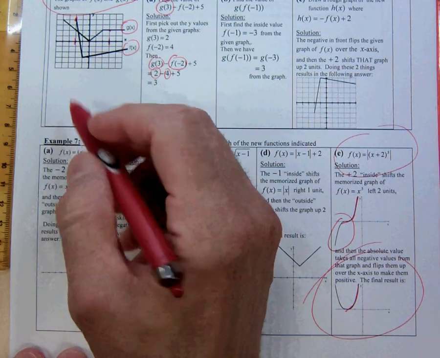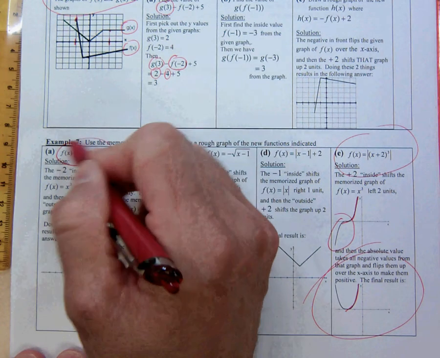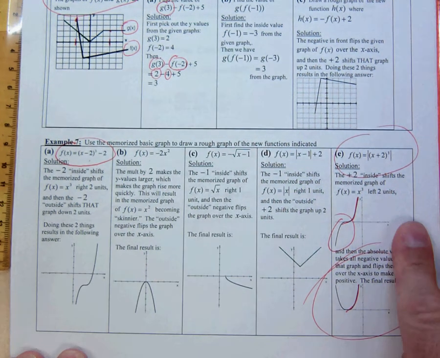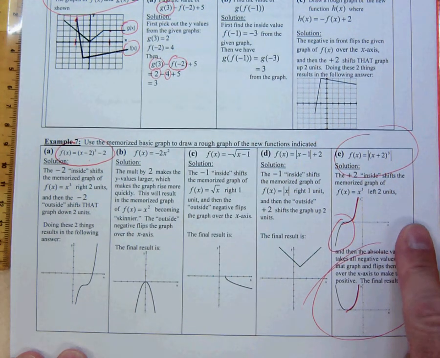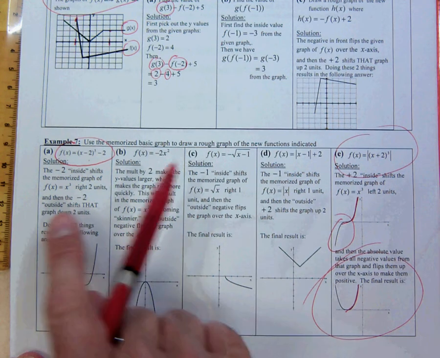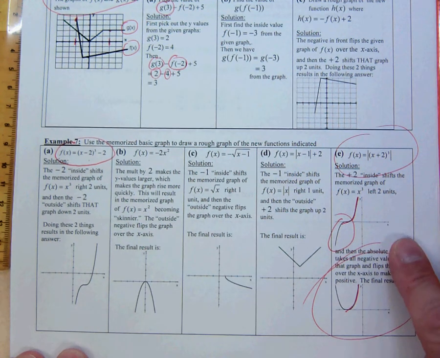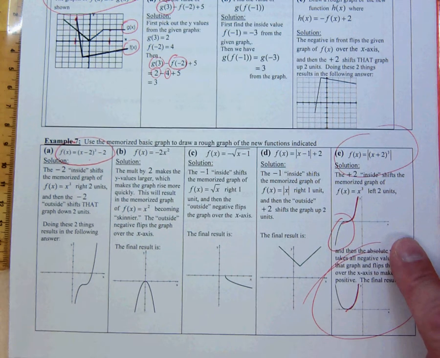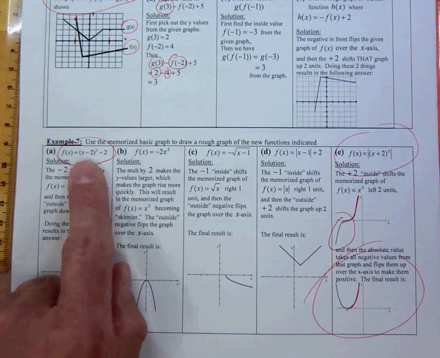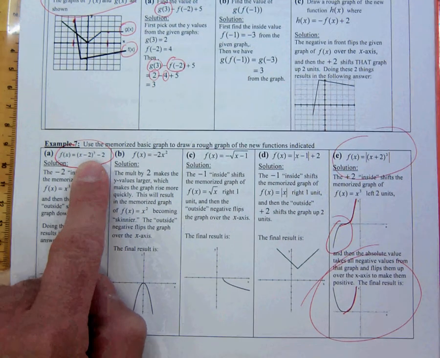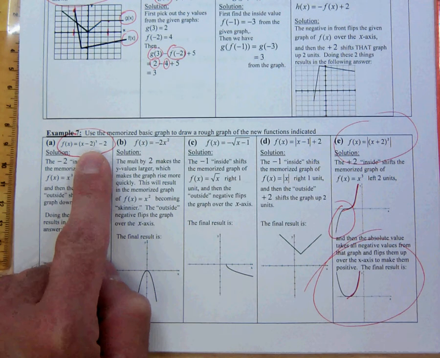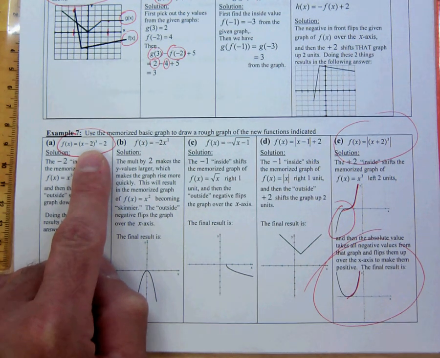First of all, what's the memorized parent function? I'm going to ask you to graph a whole bunch of these like this on the non-calculator part of the test on Friday. So you're going to have to be able to do a whole bunch of these on Friday. They're actually pretty easy once you get the hang of it. So what did I do here? If I ask you to graph something like that on Friday's test, what's the first thing you're going to do without a calculator?